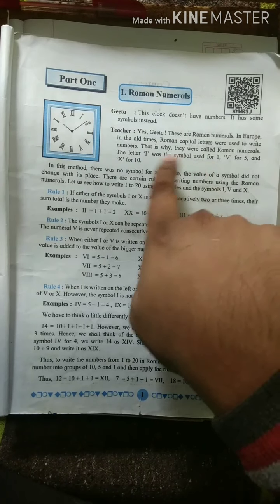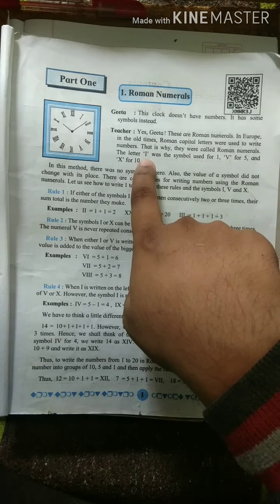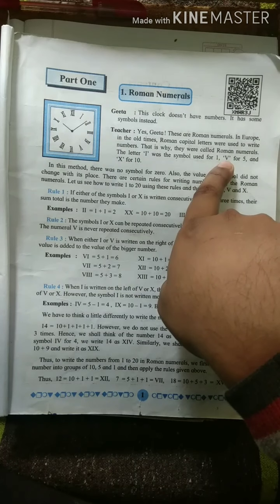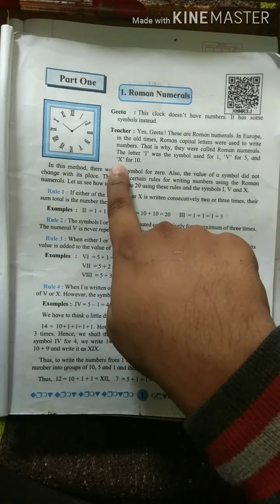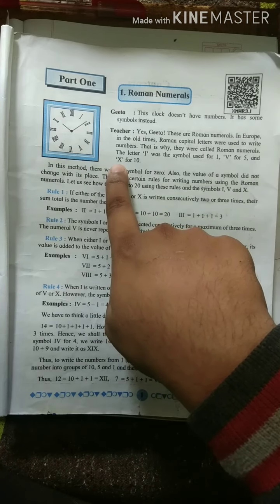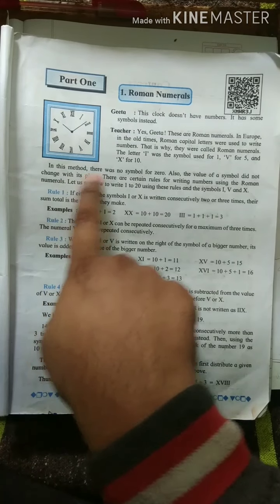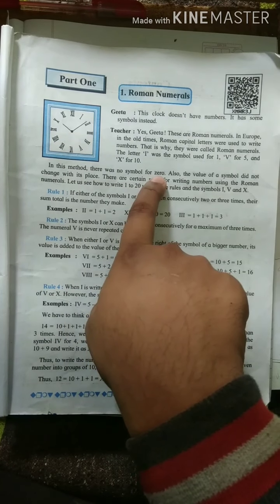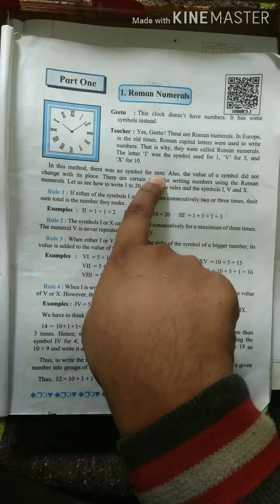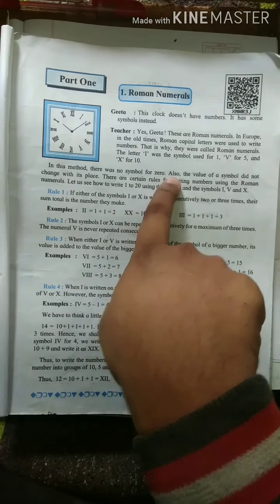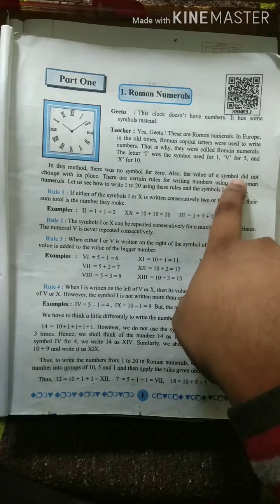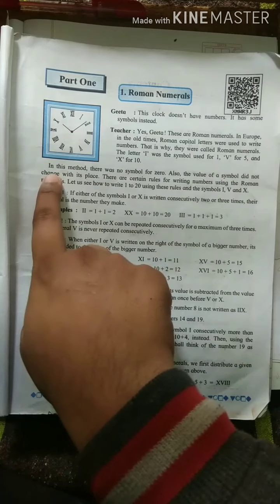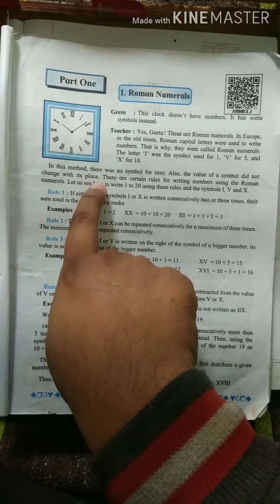for representing 1 we write the letter I. To represent 5 we will use the letter V. To represent 10 we will use the letter X. In these methods there was no symbol for 0. In Roman numerals there is no symbol for zero. Also the value of a symbol did not change with its place.